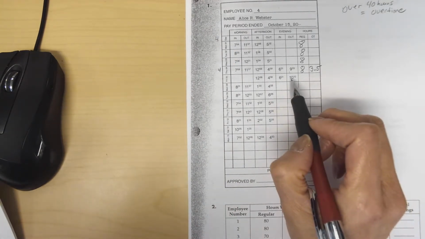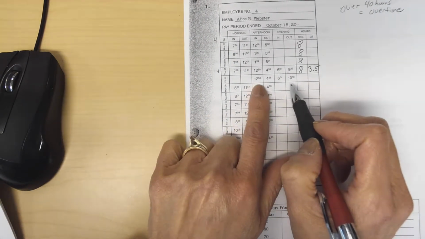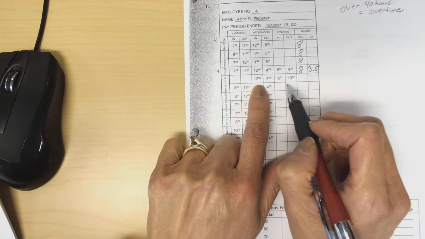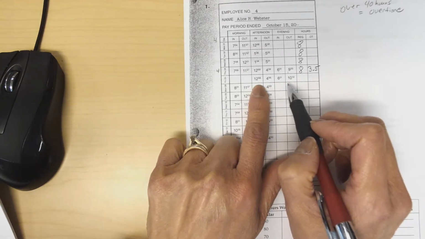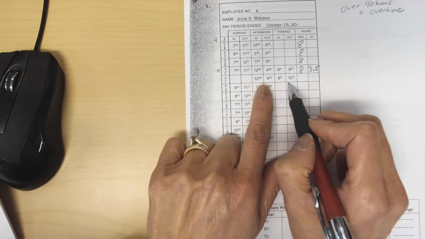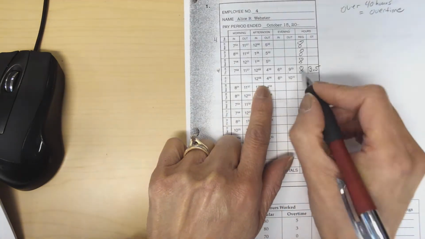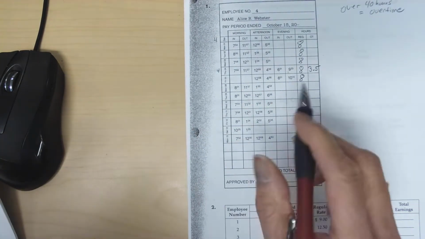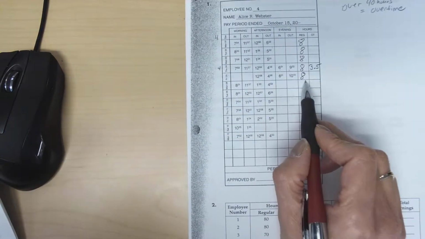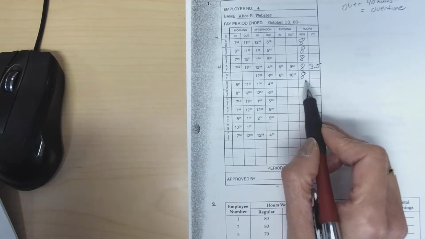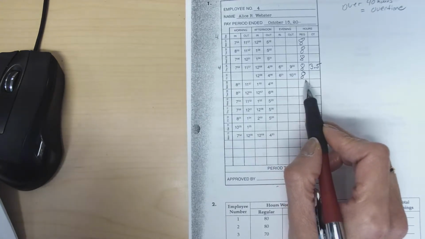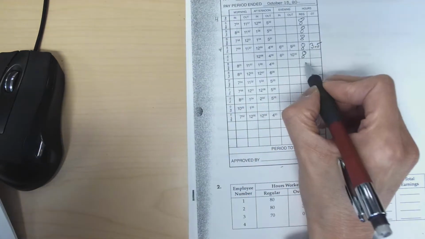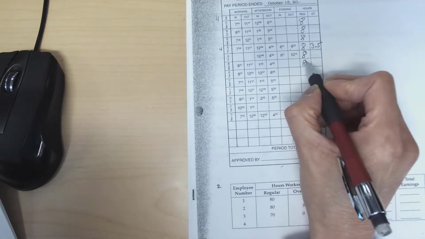So 6 to 7, 7 to 8, 8 to 9, 9 to 10. That's 4 hours. So even though she works in the evening, that's not necessarily overtime on its own. She's worked 4 hours here and 4 hours here. So she's basically worked an 8-hour day. Then we will put 8 hours underneath regular. And then this one's the same as it has been, an 8-hour day.